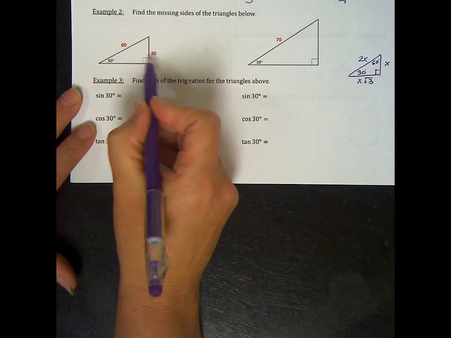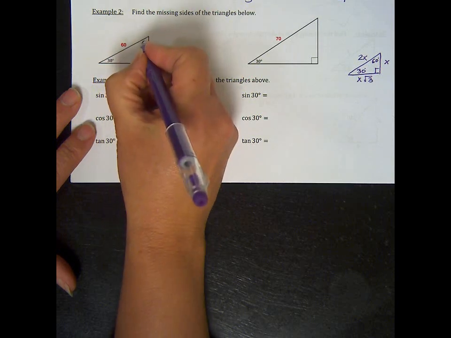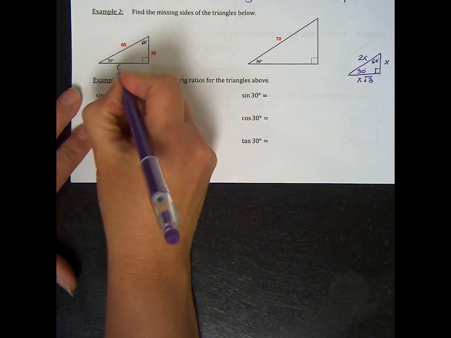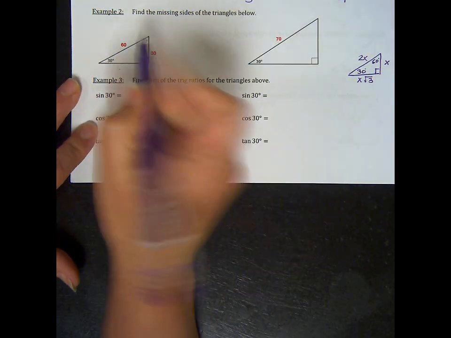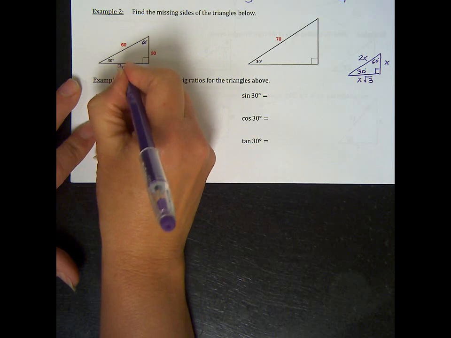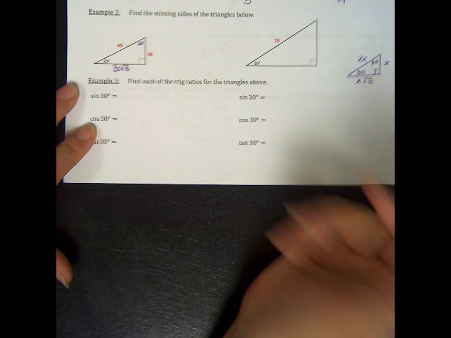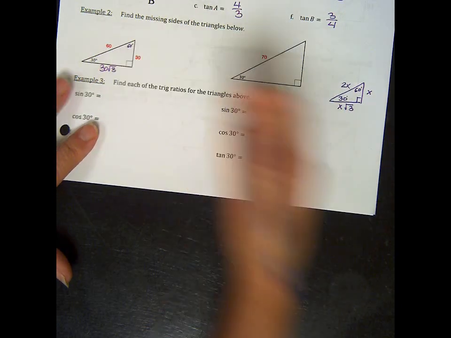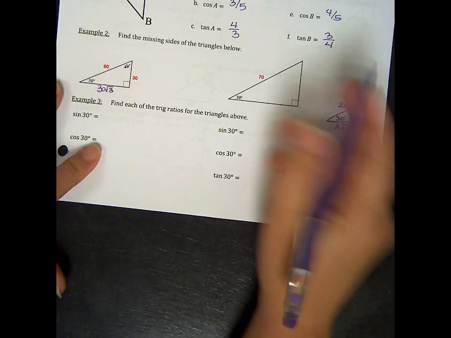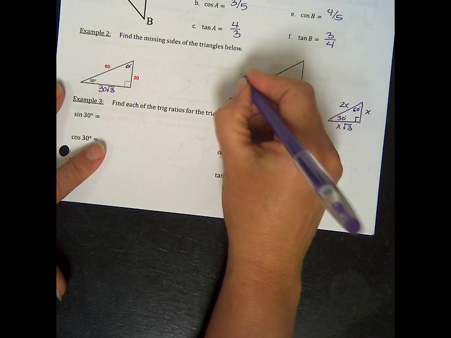So if this is 30, this is 60, this would be the side across from the 60-degree angle, which would be 30√3. The smaller side times √3. We would find that same thing by using the Pythagorean theorem. So here, we really only need one side. We don't need two sides if we want to use a 30, 60, 90. Whatever the hypotenuse is, that's 2 times x.